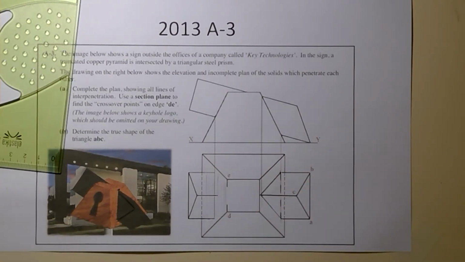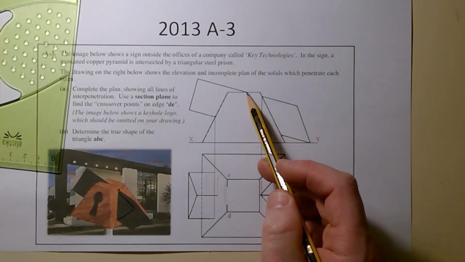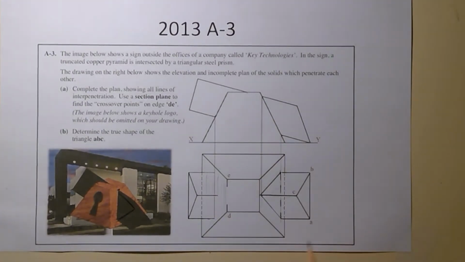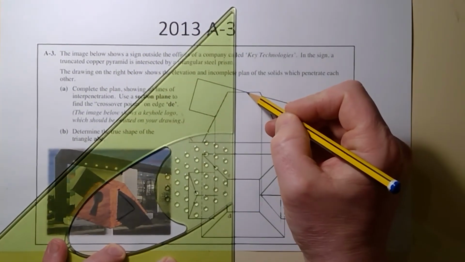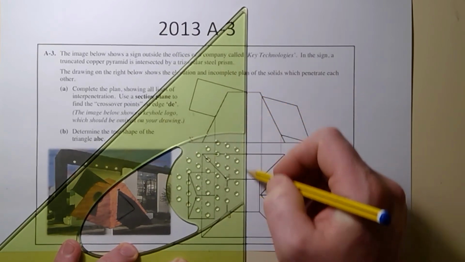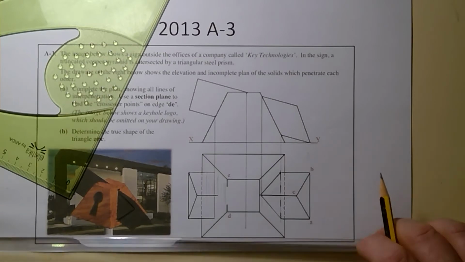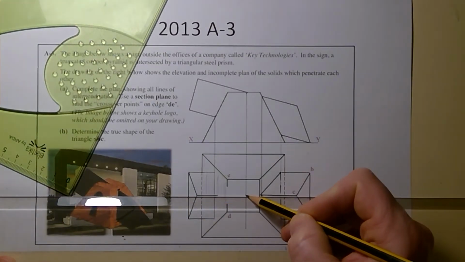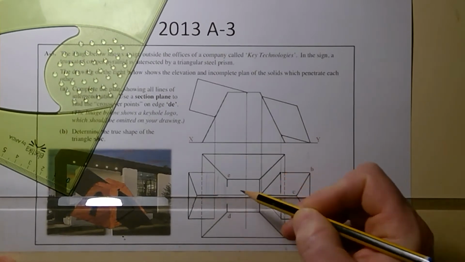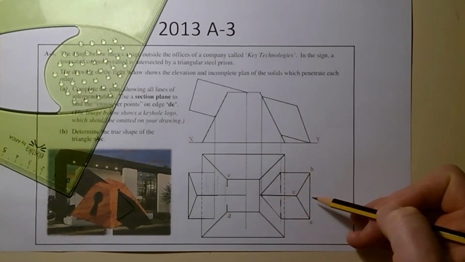Okay, and now the top point, slightly different because it cuts in here. We can see it cutting into the roof of it, or the top of that copper pyramid. So I can drop that straight down anyway. Okay, so that's the top line there, so I can just extend that on until it hits there. And once it gets to that point, it kind of disappears down into the pyramid and comes back out at that point.